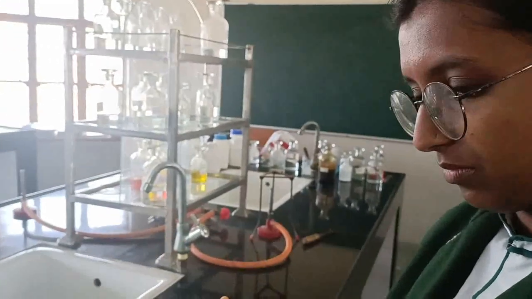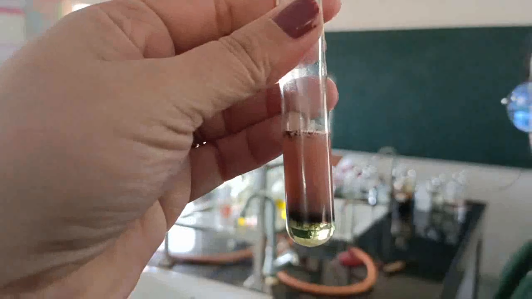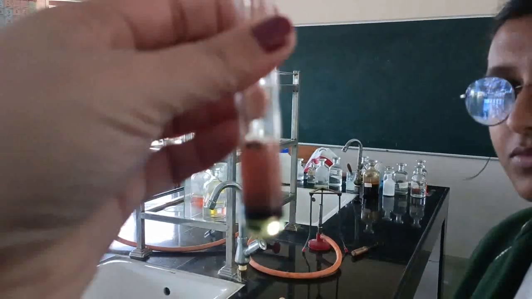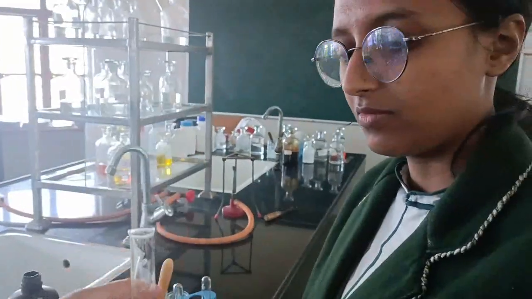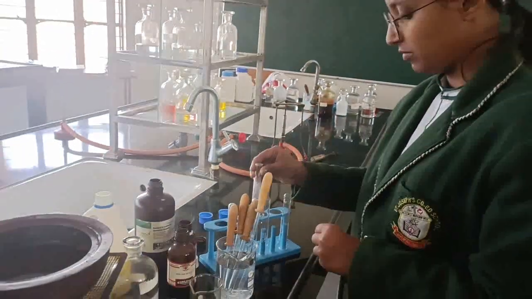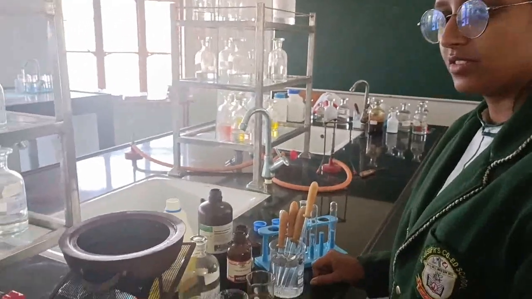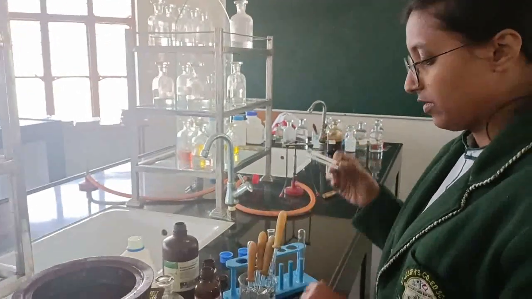See, show me. See the ring, the violet ring at the junction. Can you see? So either reddish or violet. A very beautiful ring is made. Very good. Keep it aside. This was which test? Molisch test. Now the second test is Fehling test.